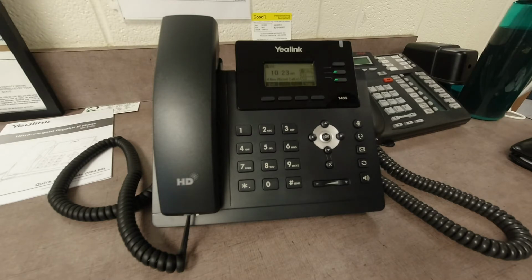And a couple of differences that you're going to have is there are no physical lines connected to the VoIP system. When you call out on your current system, you grab a line and dial the phone number. On the new system, you do not need to do that. You just dial the phone number.